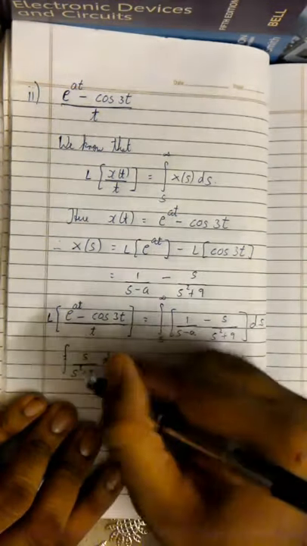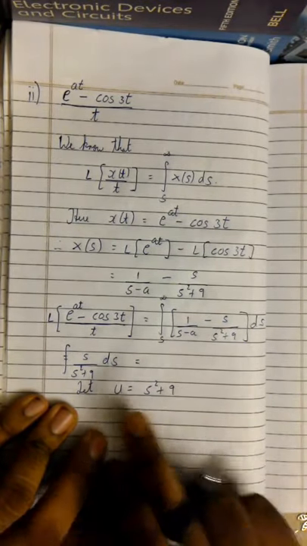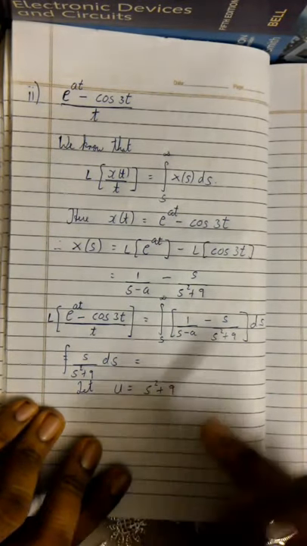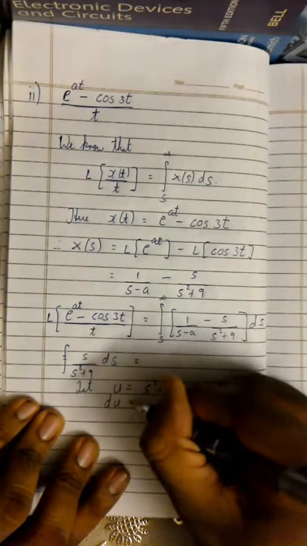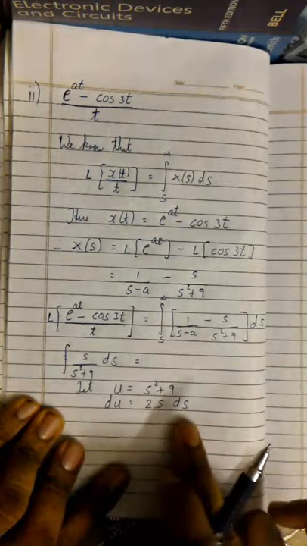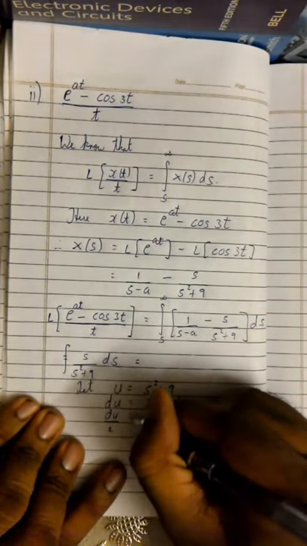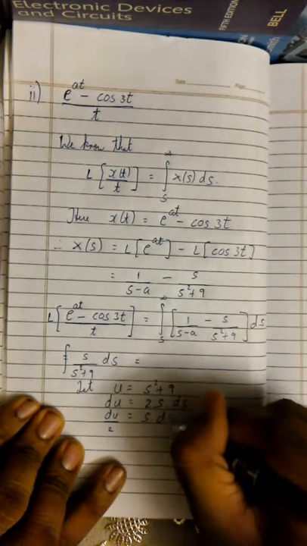So if u is equal to s square plus 9, then du is 2 into s into ds. In other words, du by 2 is equal to s into ds.